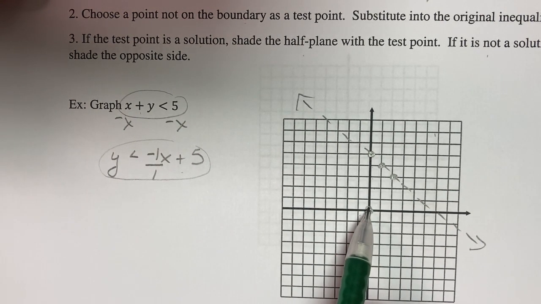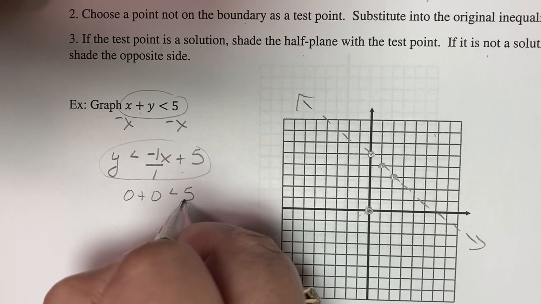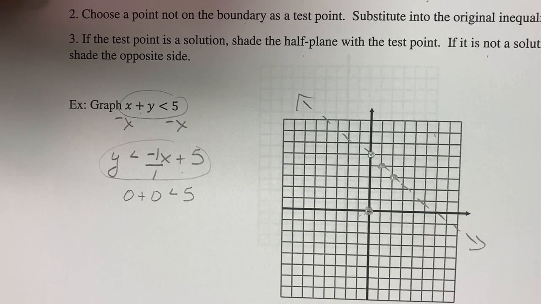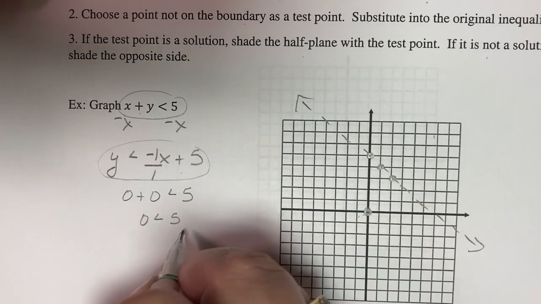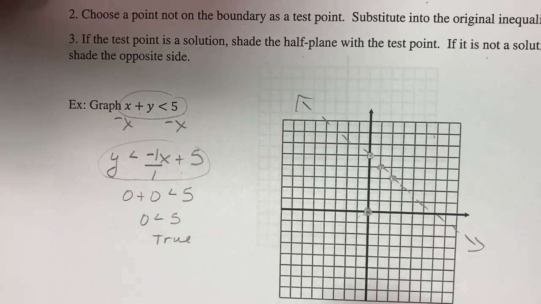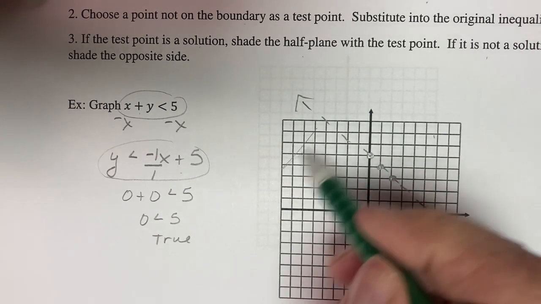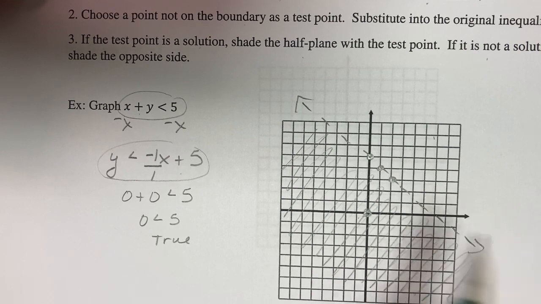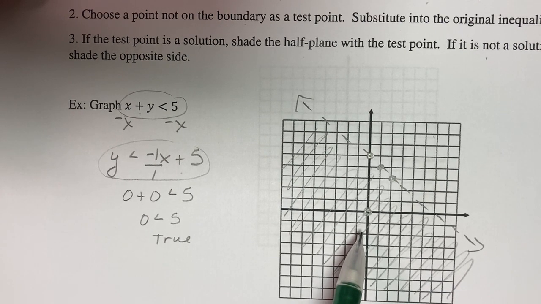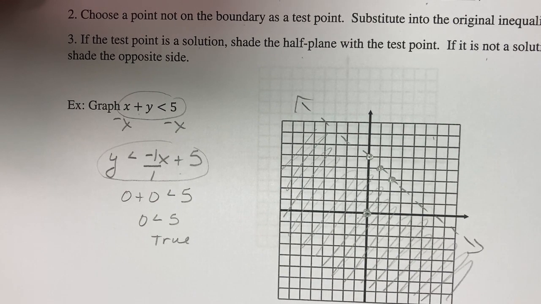So if I plug 0 in for x and 0 in for y, I get 0 is less than 5. Is that true or false? That is true. What that means is that this point is a part of my solution set, which means I'm going to shade on the side of the line where that point is. If you plug in your test point and you get a false statement, that means all your solutions are on the other side of the line.